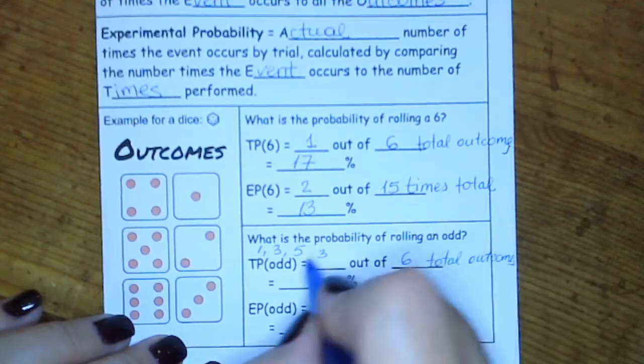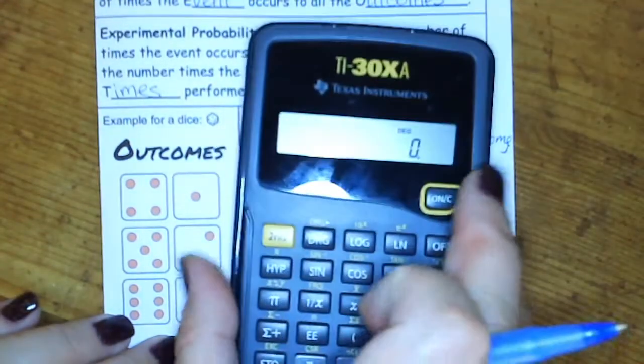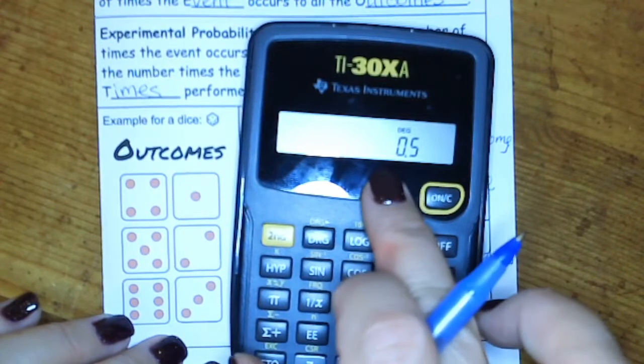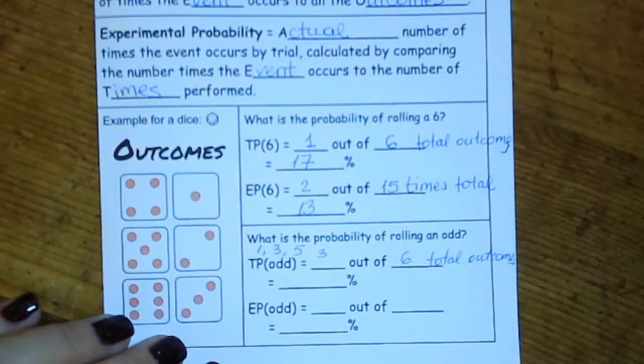So 3 out of 6 is 3/6 simplified to a half, or 3 divided by 6 is 0.5, which is 50%.